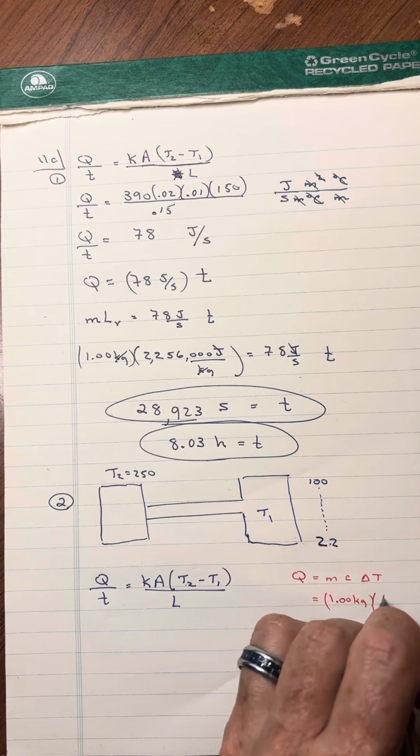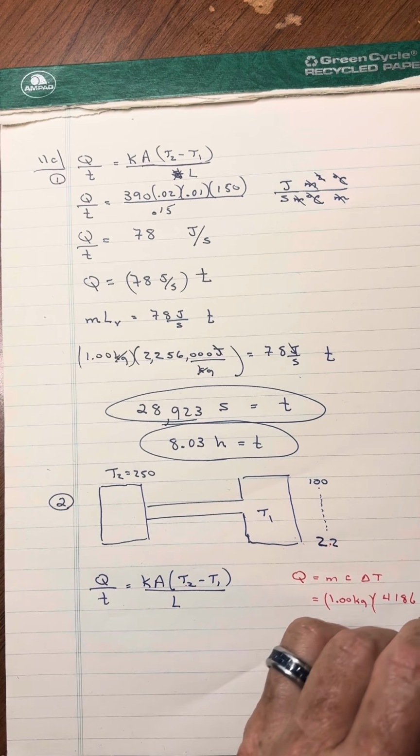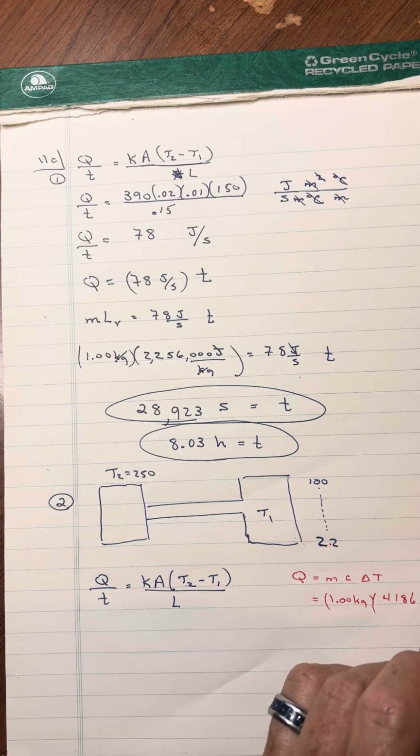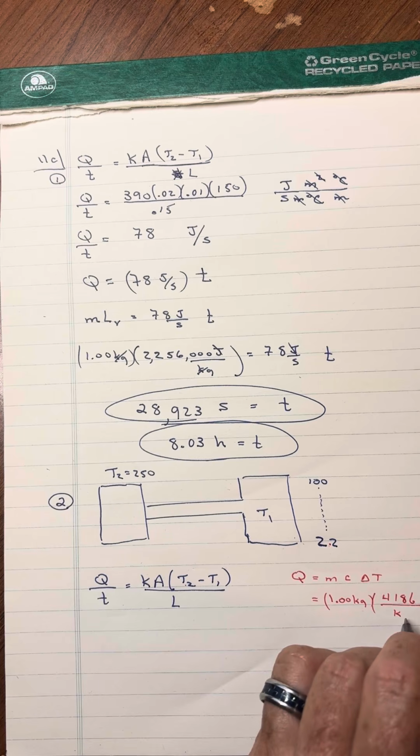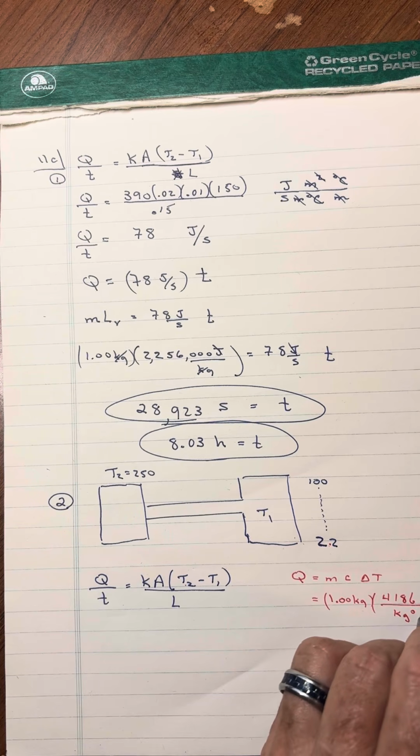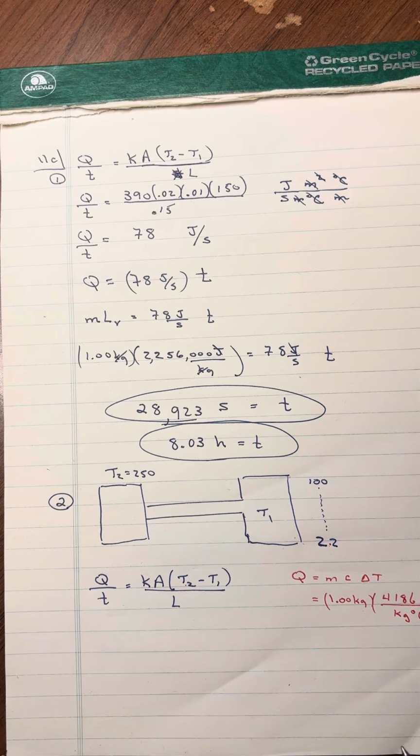Is that the 4.186 joules per kilogram per each degree? I need to double check that. Let's go. Change in temperature.